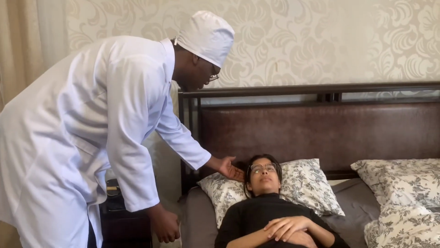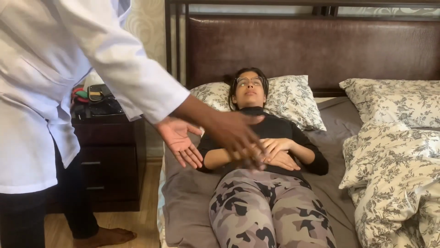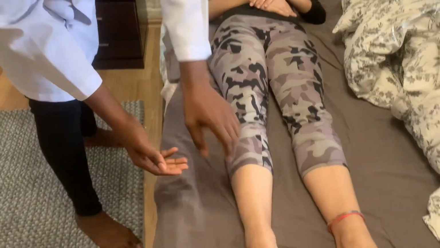I'm Richard Tetefoli, and today I'll be demonstrating how to check on bed sores on the patient. So when the patient is lying in a supine position, we check for bed sores on the head, the shoulders, the sacrum region, and the legs, especially this part.